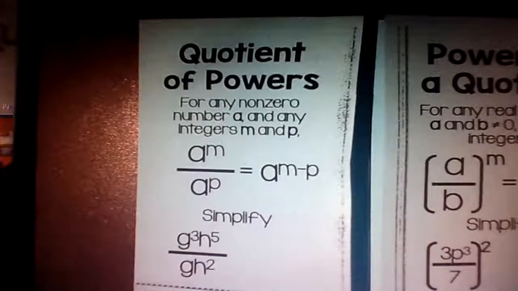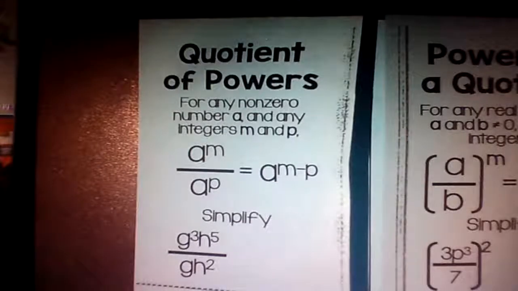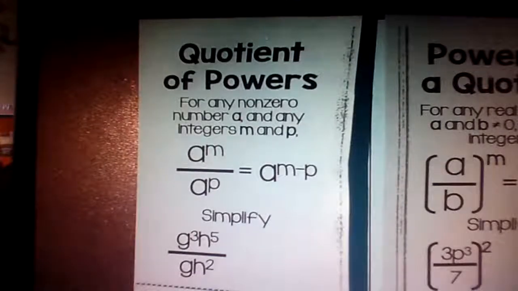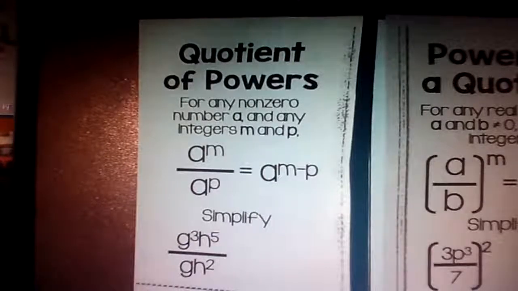So we said on the last paper, if I multiply two bases that are the same, we add my exponents. So m to the second times m to the seventh becomes m to the 2 plus 7, which is m to the 9. Multiplying means I add my exponents. Well, quotient means we're doing what? What's a quotient? Dividing. So if I add my exponents when I multiply, when I divide, we subtract.